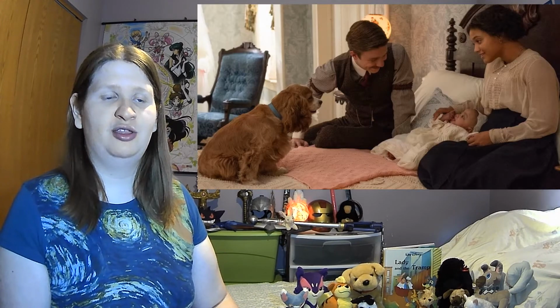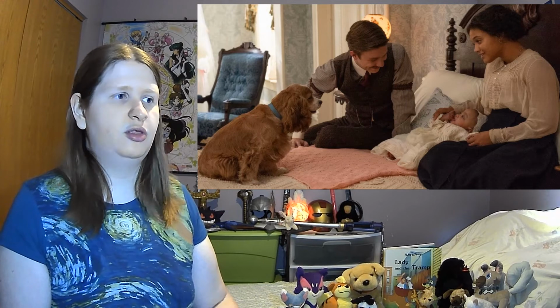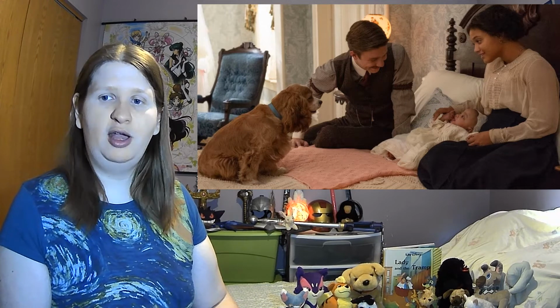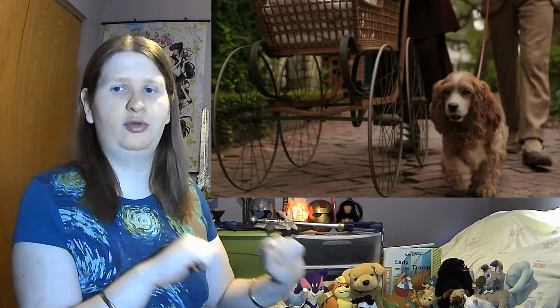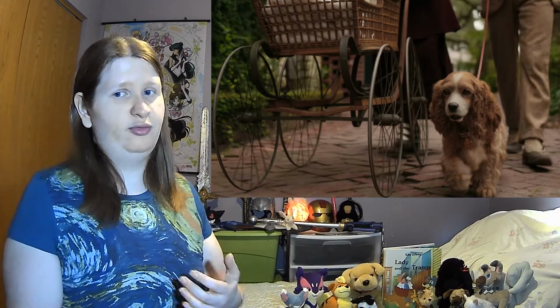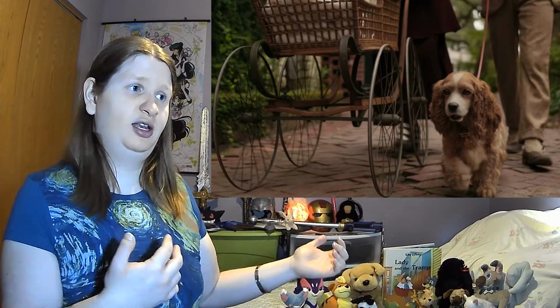And Lady starts to get very attached to Lulu. And they get to do this great sequence first where they go out on walks and they have Lulu's pram there, more stuff with them singing, Lady maybe curling up next to Lulu at times.